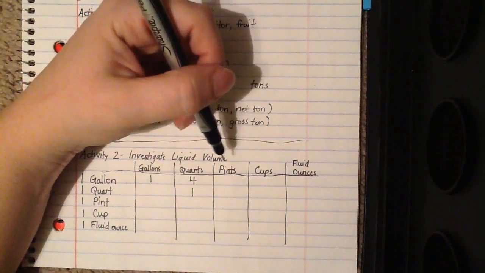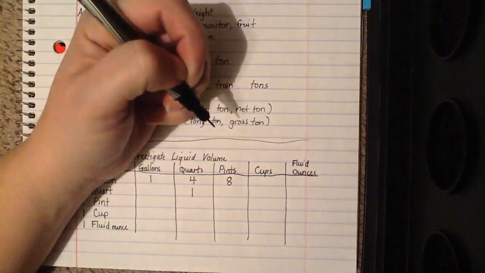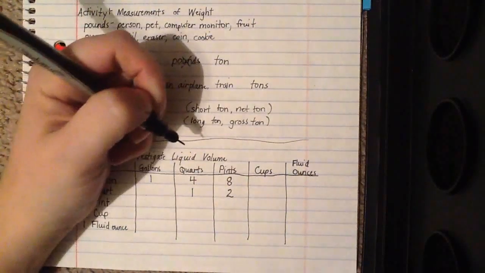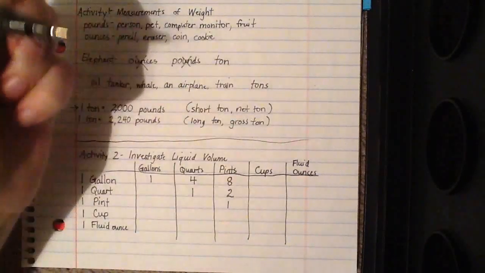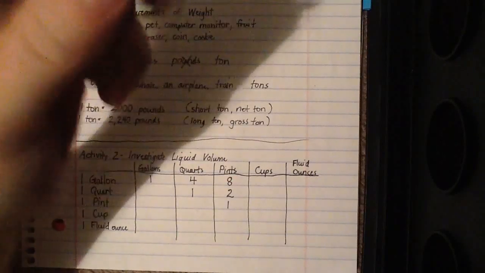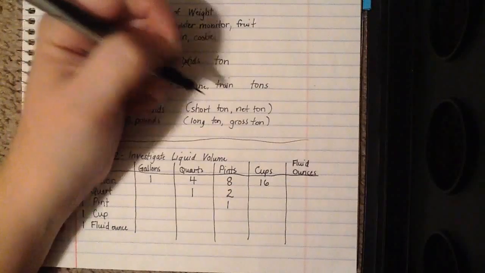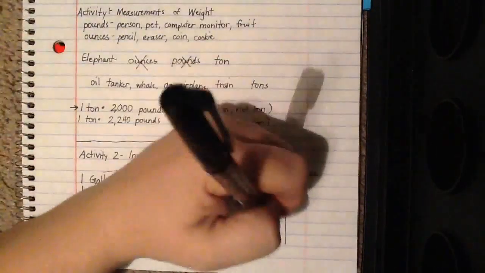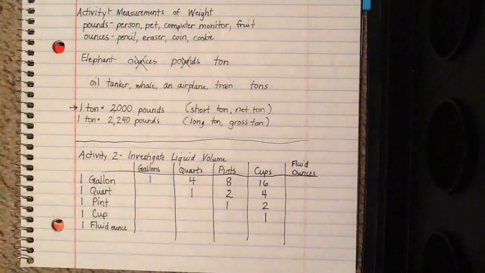For pints in a gallon, there are 8 pints, 2 pints in a quart, and then 1 pint in a pint. On cups, there are 16 cups in a gallon, 4 cups in a quart, 2 cups in a pint, and 1 cup in a cup.